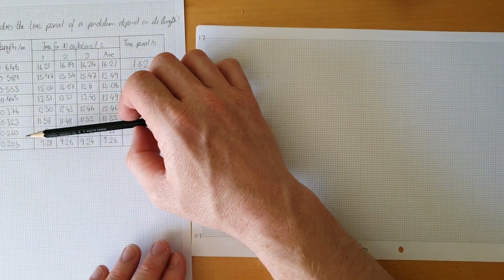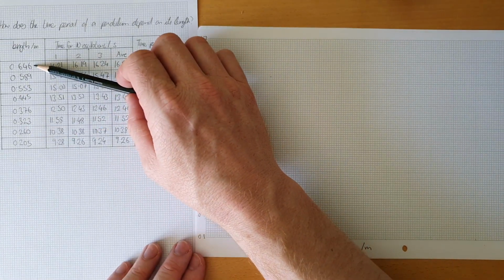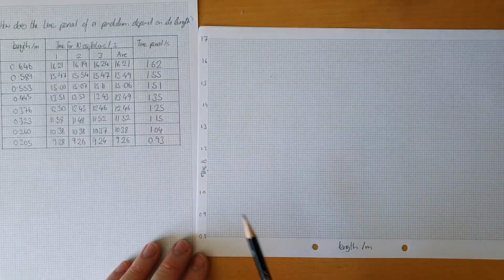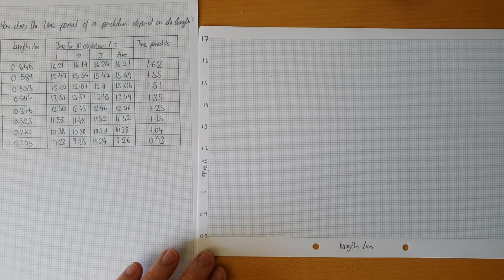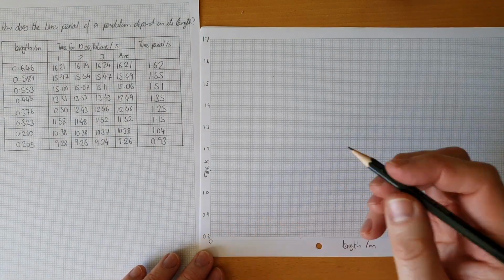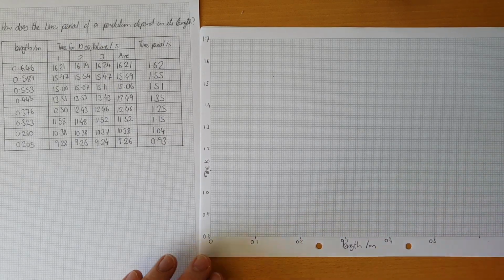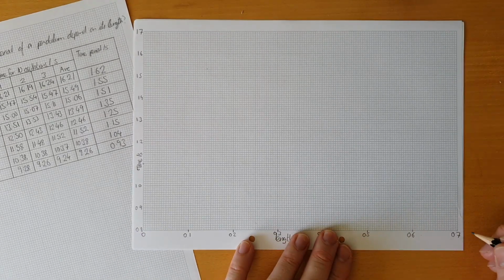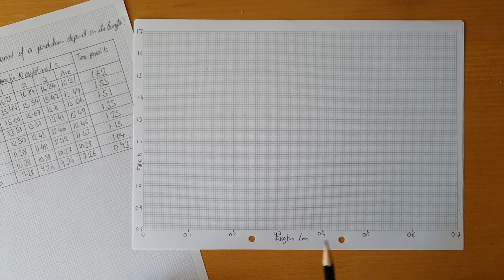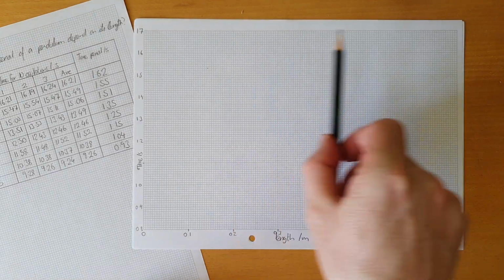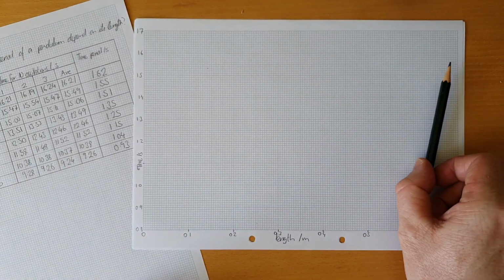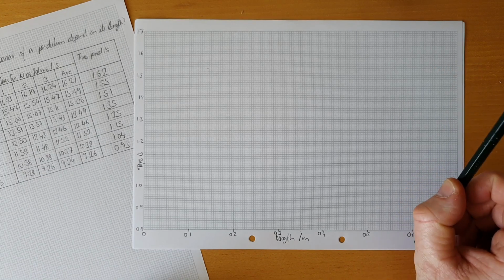Our length along the bottom. Our results are between 0.2 and 0.65. So we could start at 0 there. And that means the results will go from about there to there. So they'll take up more than half the available axis. So I'm just going to plot the points now.